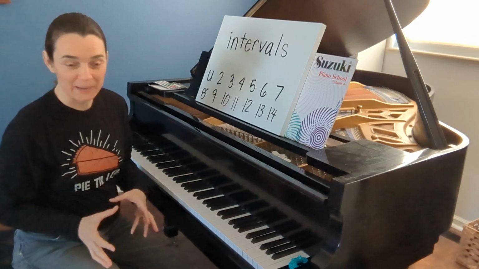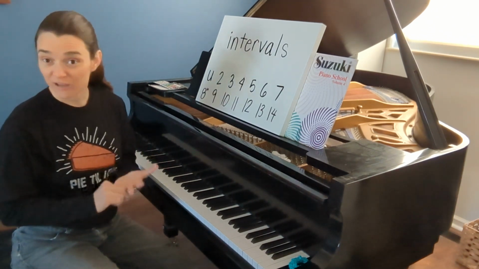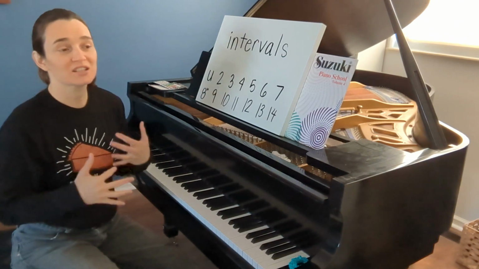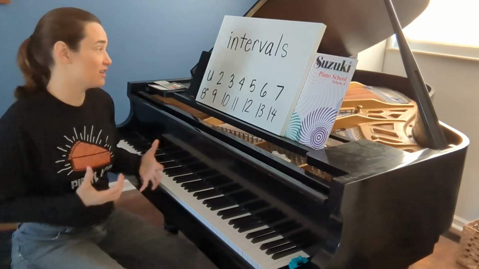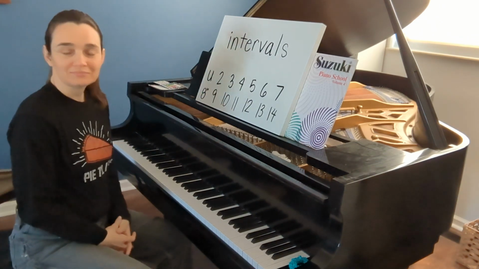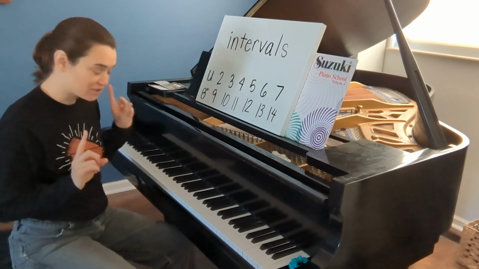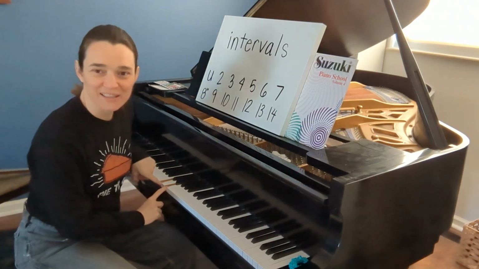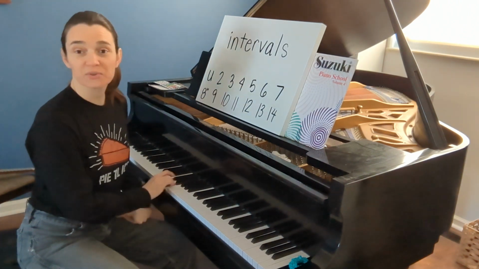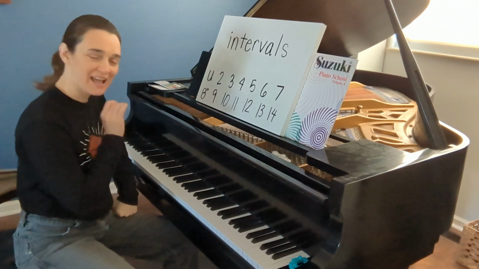I want to explain what intervals are, the different types of intervals, and just get you a little more familiar with this vocabulary talking about intervals, okay? An interval is the distance between two notes. I'll start by just showing you the interval of a third. This is a third. 1, 2, 3. These notes are 3 notes apart from each other, and a third can be anywhere.